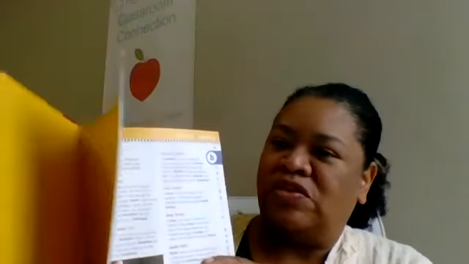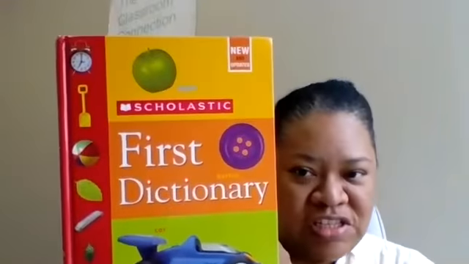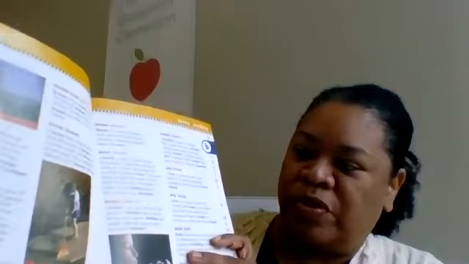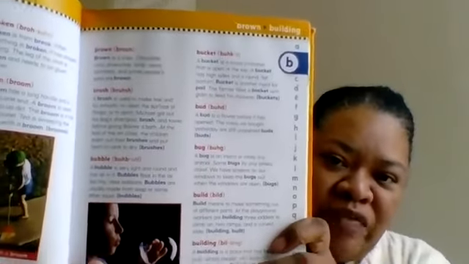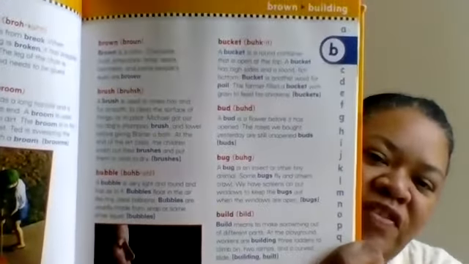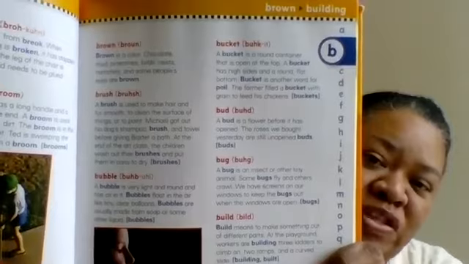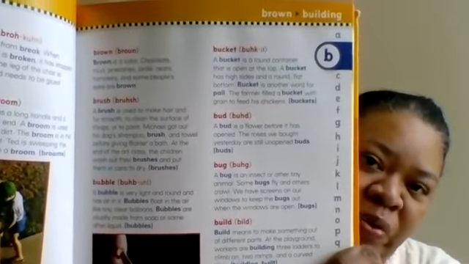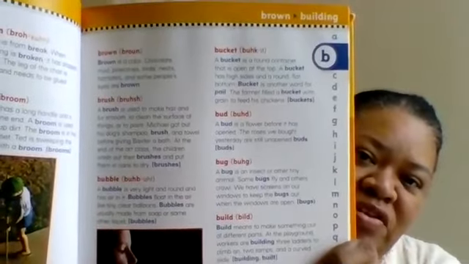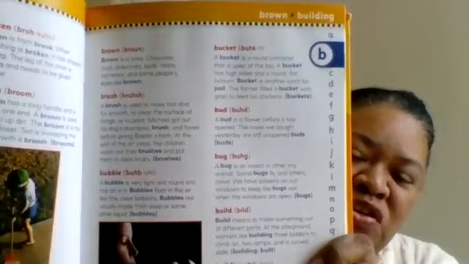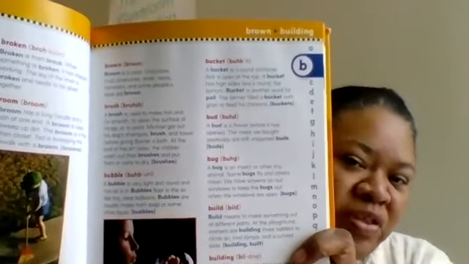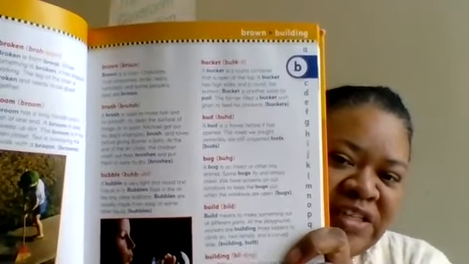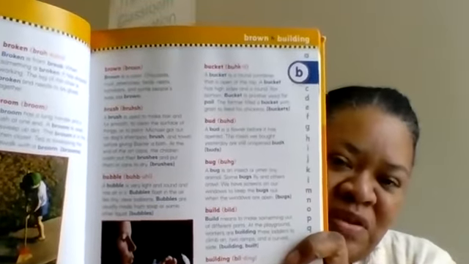Let's look at this one. This is a first dictionary book. What do we have here? We have some words, we have pictures. I'm sorry if this is not focusing well. We have some words in red, we have some words in purple. Something your students would benefit from is you taking the time to look at the dictionary, encyclopedia, or text with them and explaining what some of these things mean.